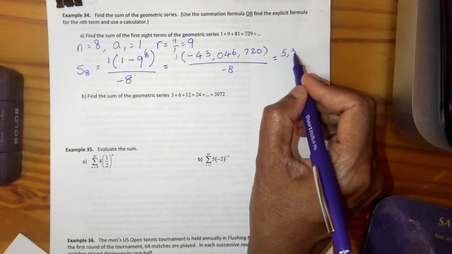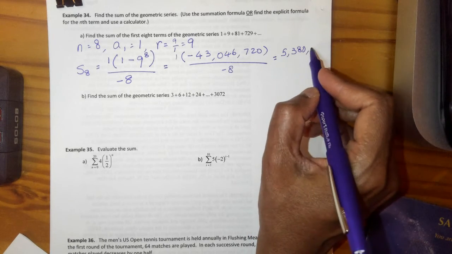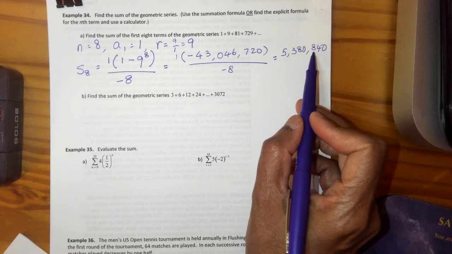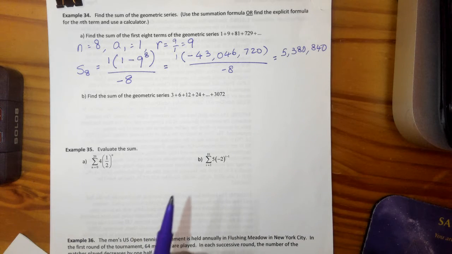All right, so you're going to put this in your calculator. You're going to do 1 minus 9 to the power of 8, and you will get this number, 0.46720 over negative 8. And there is a 1 outside which can be ignored. Go ahead and put this in your calculator, and you will get this number: 5,380,840. So this is what you would get.